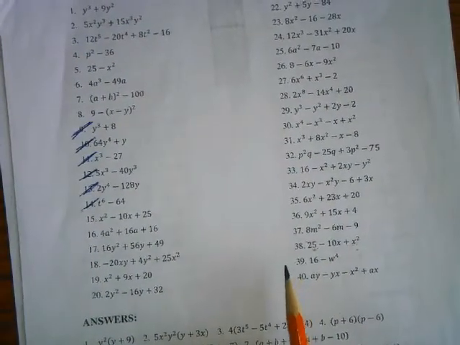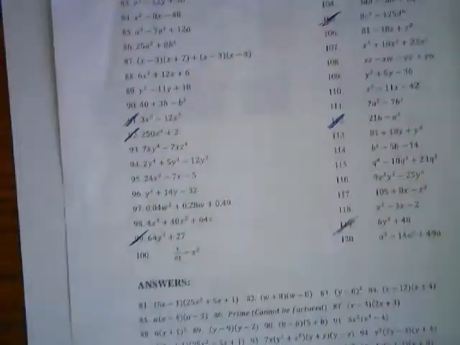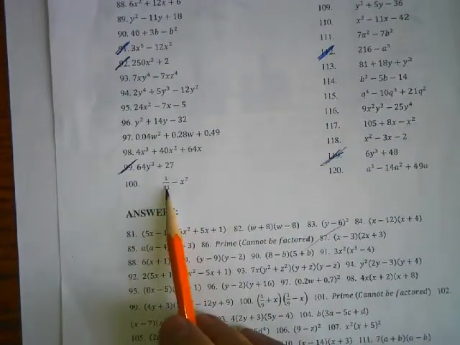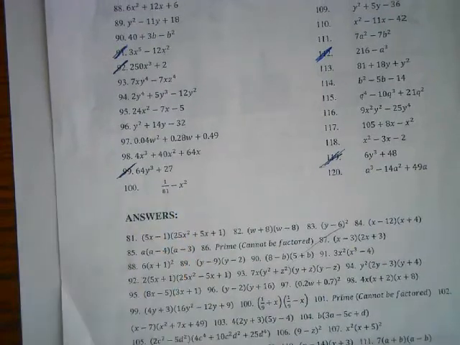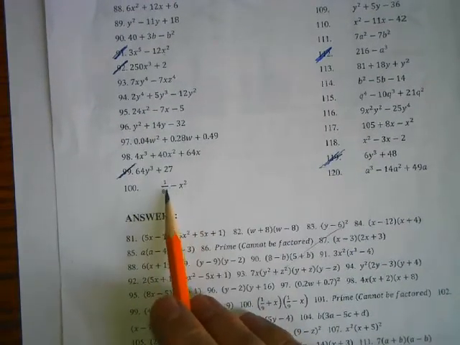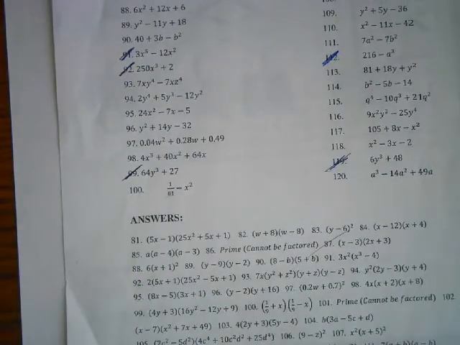Now, some of the questions can be tougher. Like if I go down to question 100, you probably haven't seen anything like that in your homework, but I want you to at least determine which method you would use and then attempt to factor it.